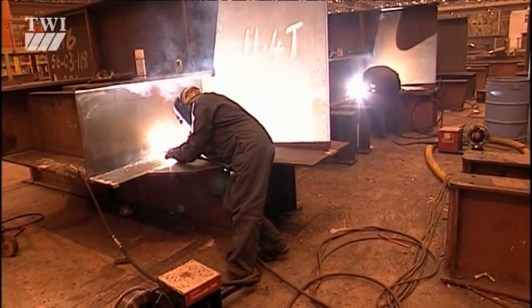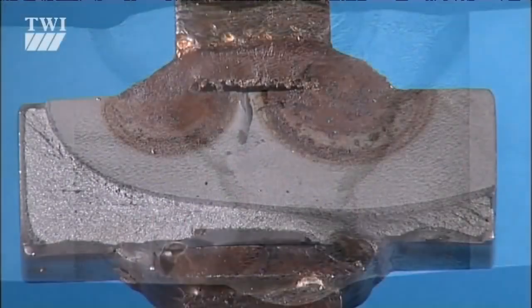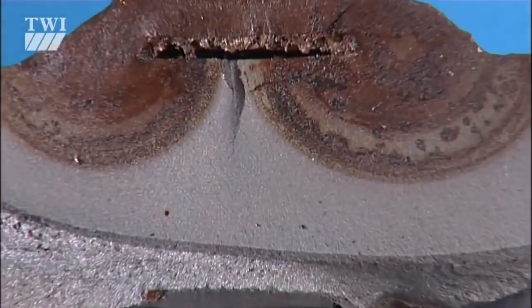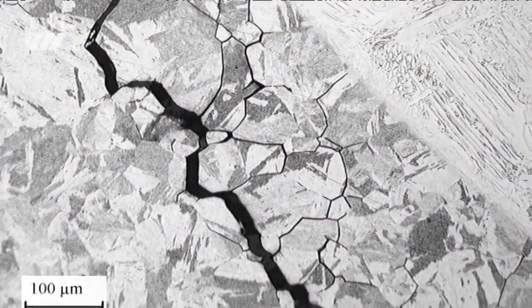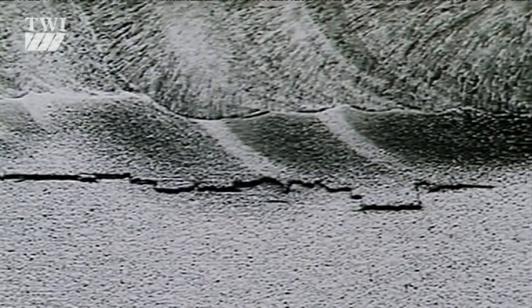Well, finding the same manufacturing flaws like lack of sidewall fusion, lack of root penetration, lack of root fusion, and porosity, in-service flaws like fatigue cracking, stress corrosion cracking, corrosion and erosion, and parent material flaws like inclusions and lamellar tearing, only it does it quicker and with a reduced amount of scanning.